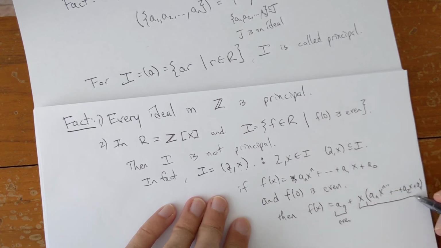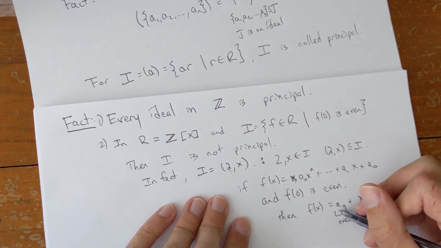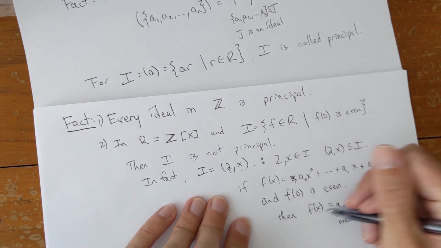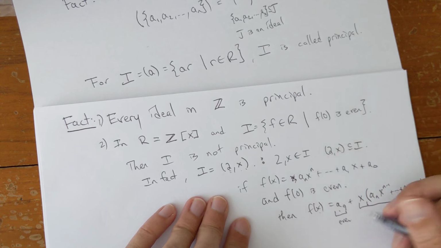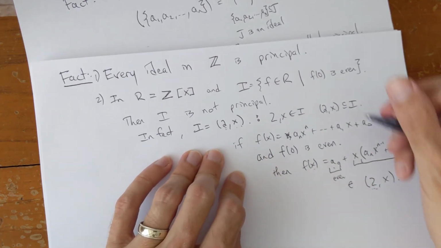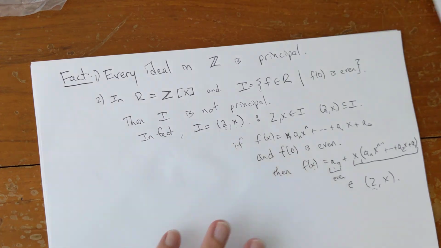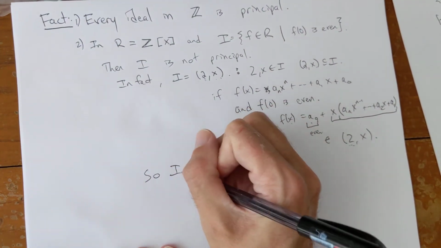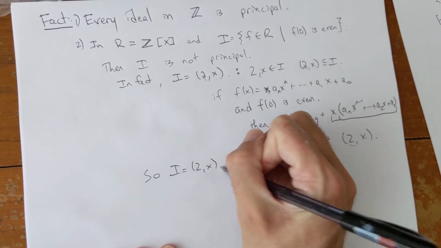So this is a multiple of 2, and this is a multiple of x. So if f of 0 is even, then f of x is a combination of 2 and x. So this is an element of the ideal generated by 2 and x, which shows that I is actually contained in this. And so if you combine both sides, you see that I is just the ideal generated by 2 and x.